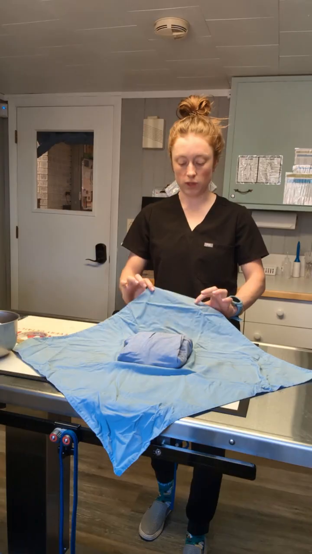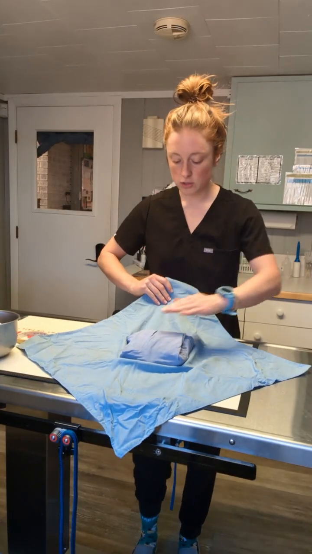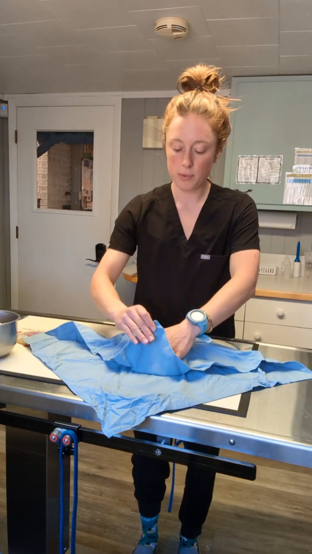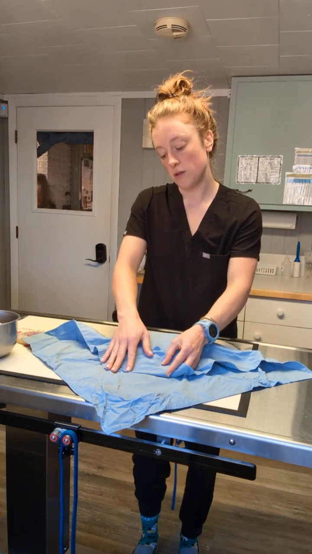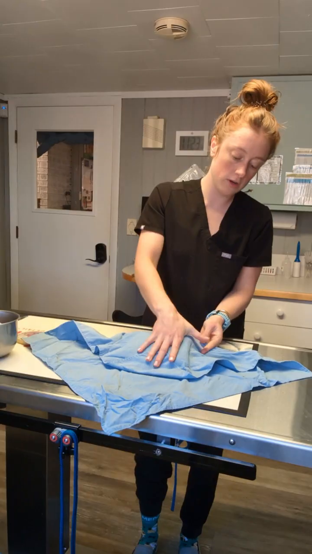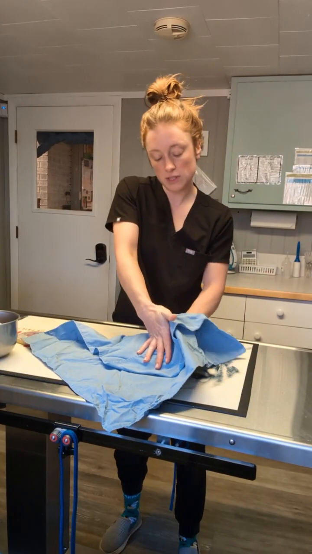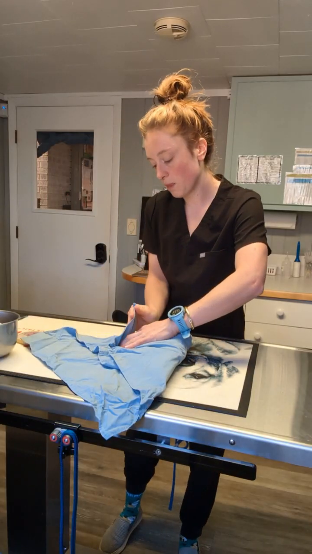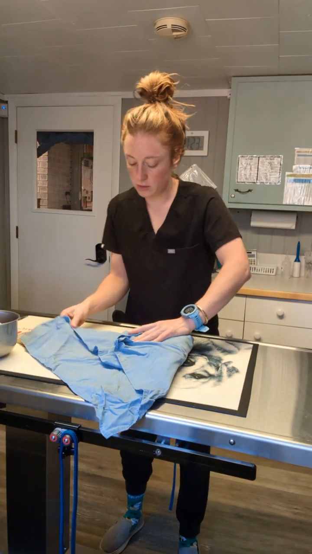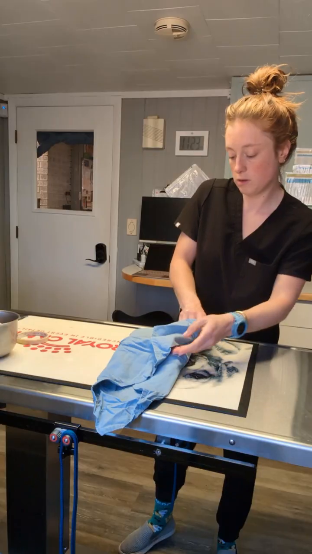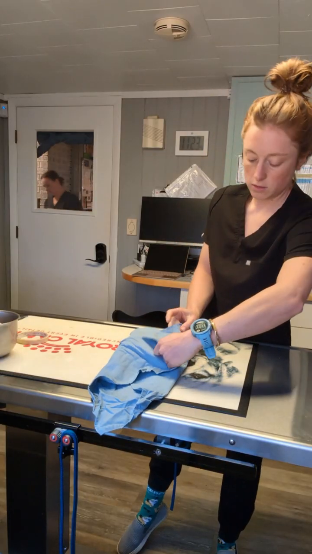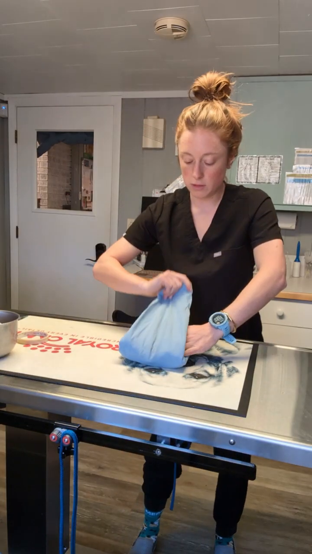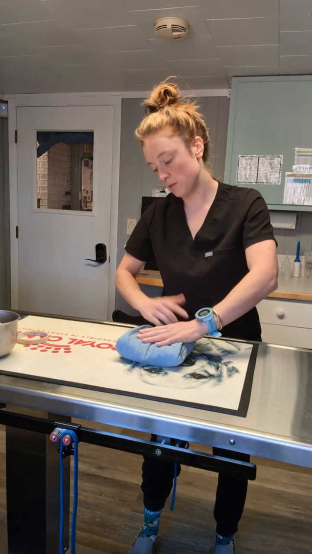And do the same thing with the outside layer. So starting with the side closest to me, fold it up, folding back one corner, left side, folding back a corner, right side, and the furthest side.